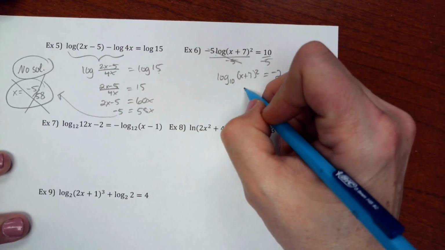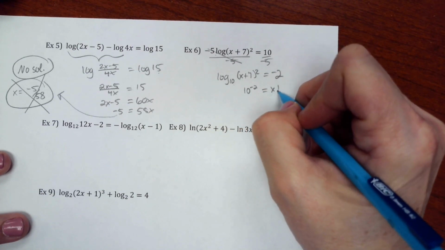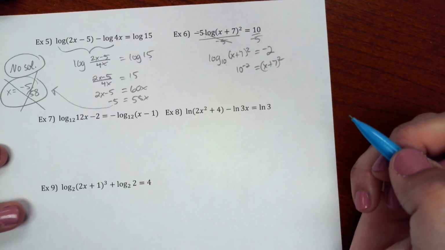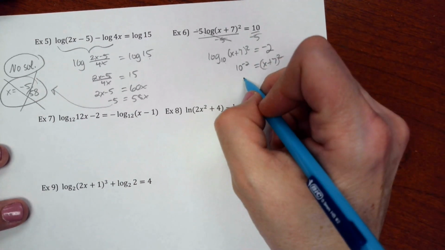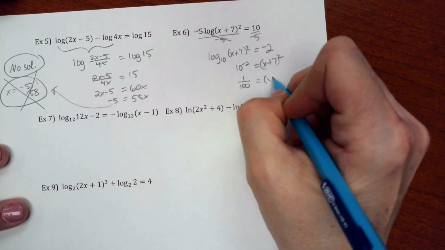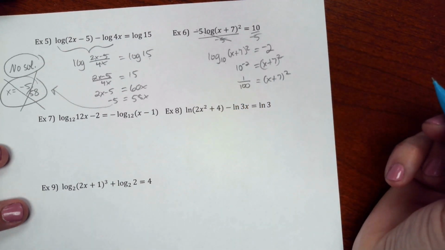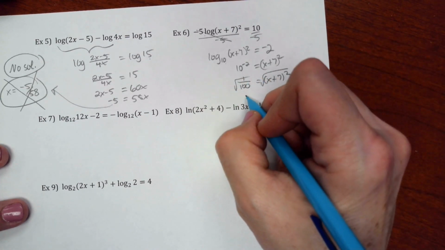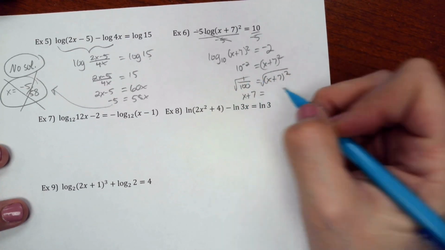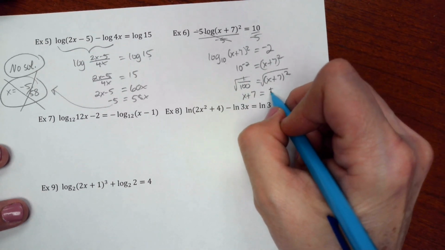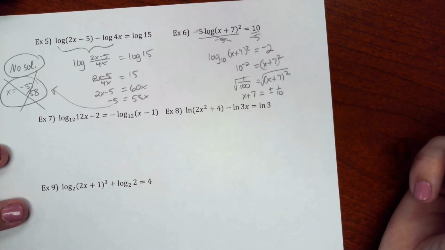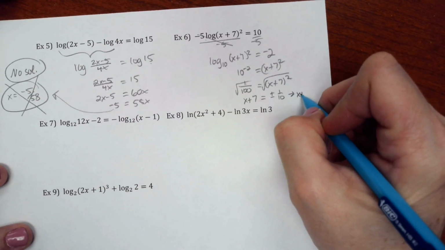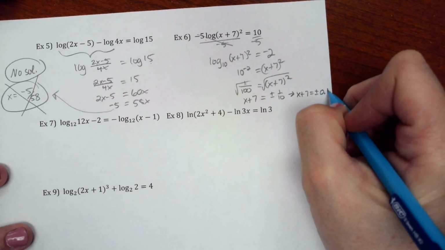10 to the negative 2 has to equal x plus 7 squared. Okay, so 10 to the negative 2, that's 1 over 10 squared, so that's 1 over 100. So 1 over 100 equals x plus 7 squared. Okay, so I think I don't want to work this out, so I want to do the square root to get rid of the square. So I'm going to have x plus 7 pop out equals 1/10, but I have to put plus or minus 1/10. All right, I think I like to do this with decimals, right? Because 1/10 is 0.1. So x plus 7 equals plus or minus 0.1.